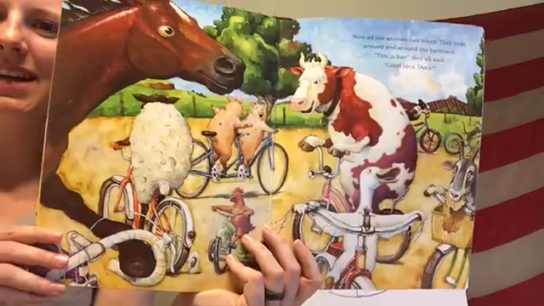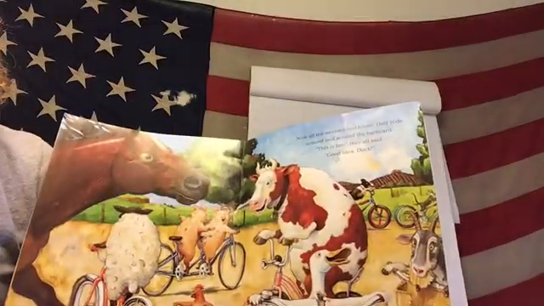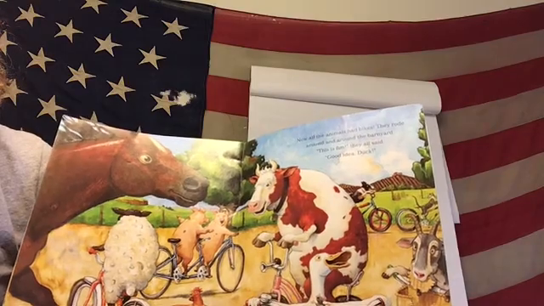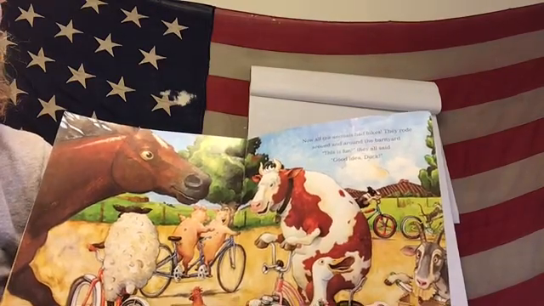Oh my goodness! Now all the animals had bikes. They rode around and around the barnyard. "This is fun," they all said. "Good idea, Duck."